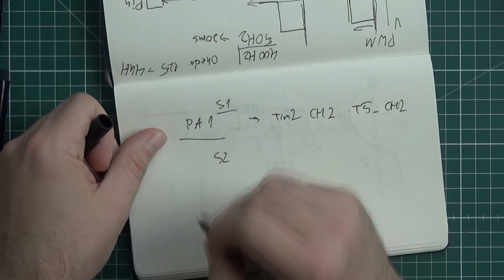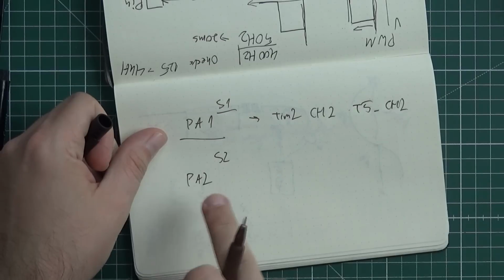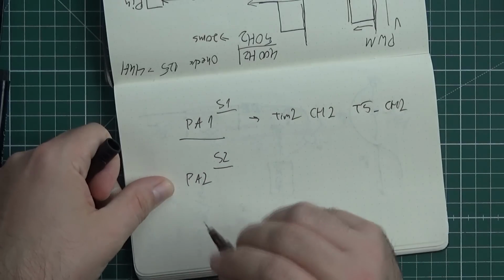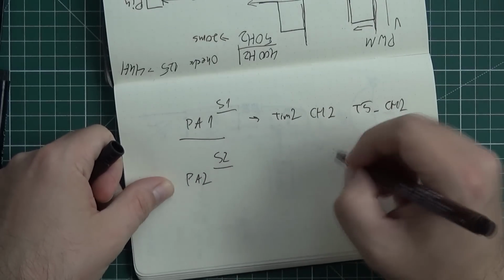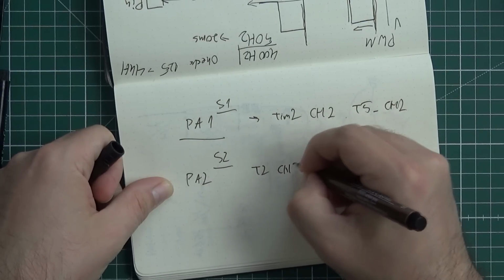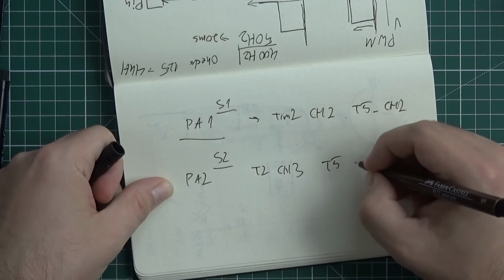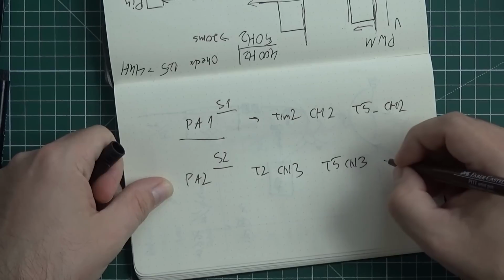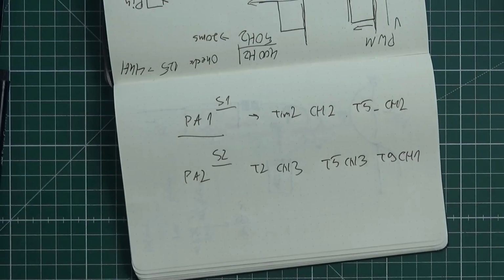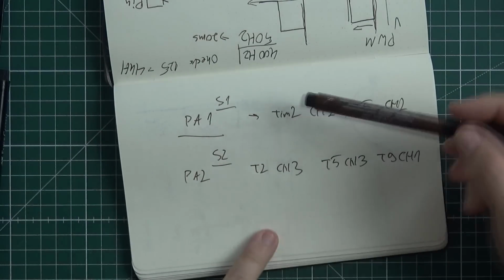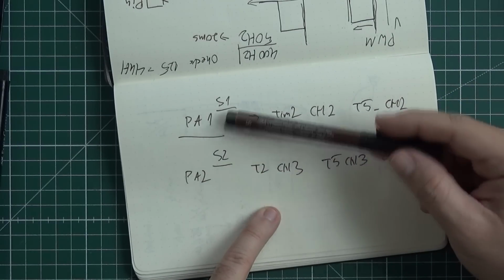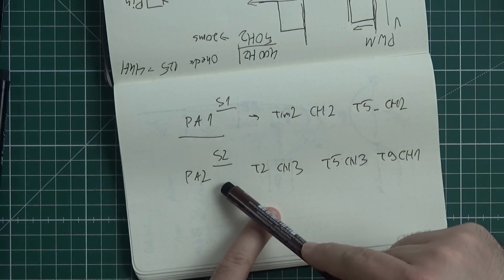If I have S2, for example, as PA2, because the manufacturer connected pin PA2 of the CPU to the S2 output, then in case of PA2, I have timer 2 channel 3, timer 5 channel 3, and timer 9 channel 1. What does it mean? If I use timer 2 in both cases, then both of those pins can only work with the same frequency.